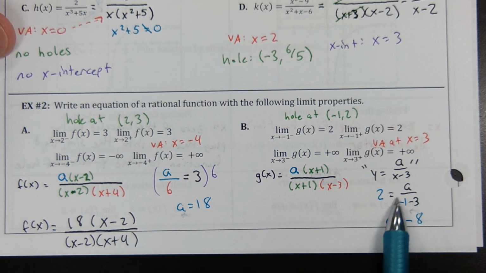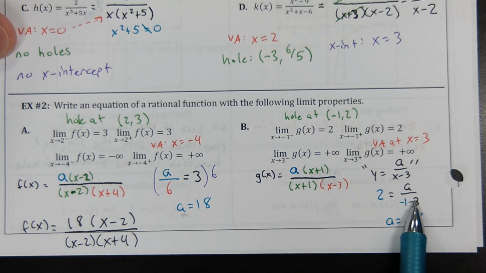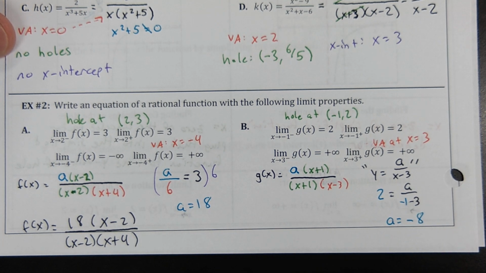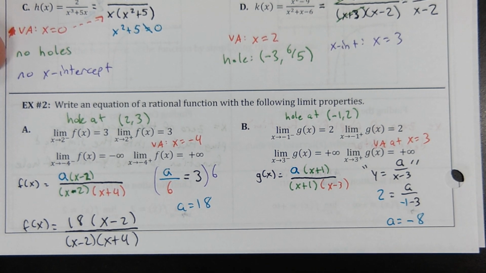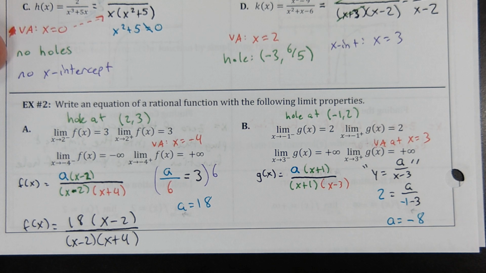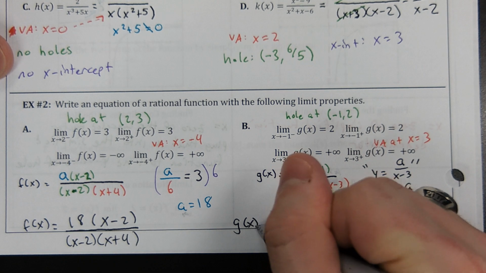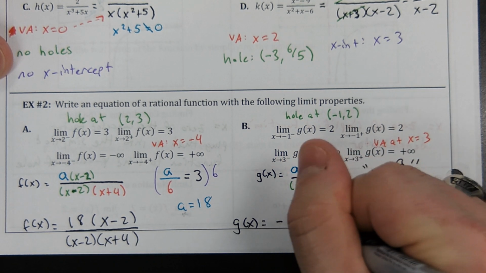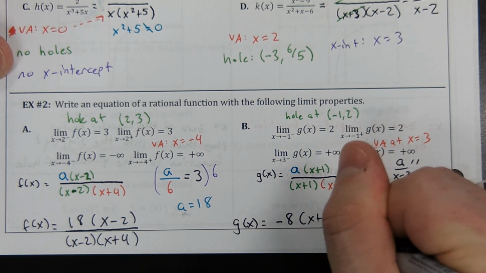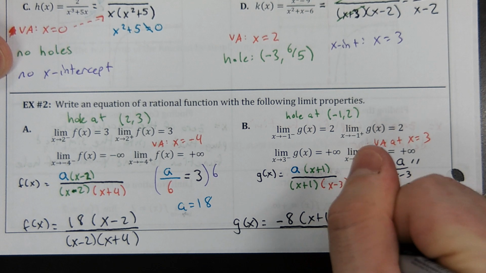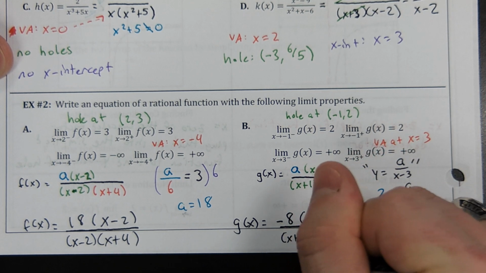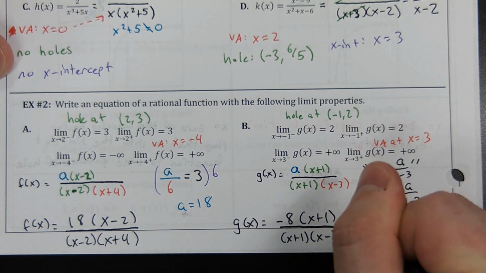Because the bottom of this fraction is -4, you just multiply both sides by -4 and you get a equals -8. And like I said, we're going to assume that there is no x-intercept. We're going to assume that the x-axis is the horizontal asymptote. So we'll say a possible answer is g of x equals -8 times x plus 1 all over x plus 1 times x minus 3.